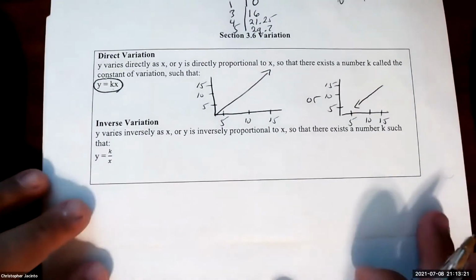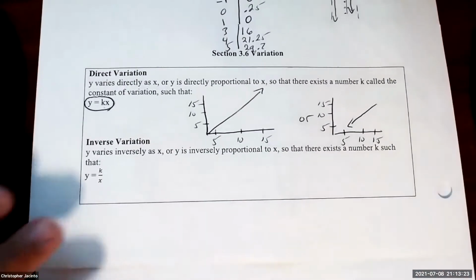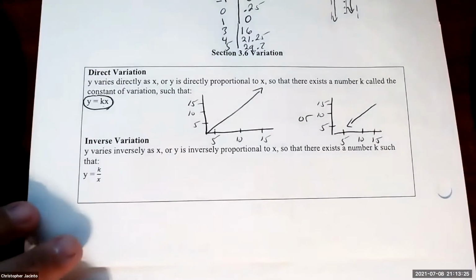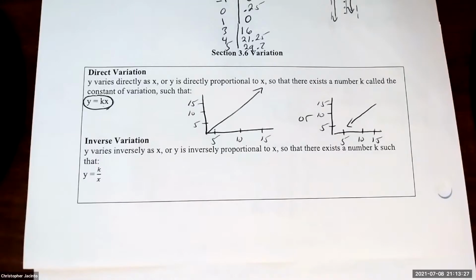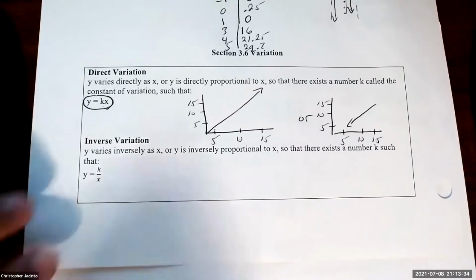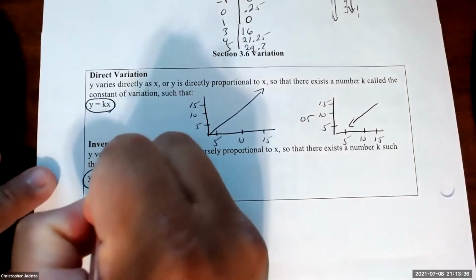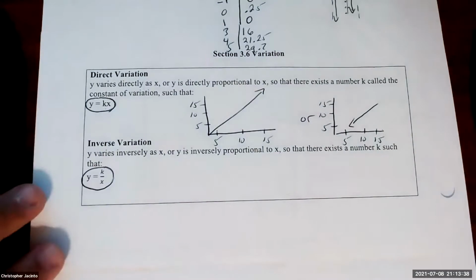The other type is called inverse variation. This means y varies inversely with x, or y is inversely proportional to x. Same situation, there exists a number k such that, however, now we divide by x instead of multiplying by x.